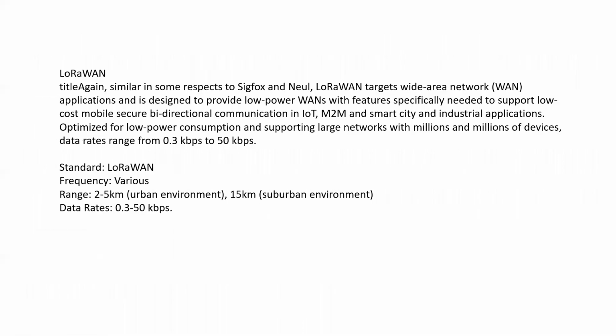Now coming to the next type of low power technology, which is also called LoRaWAN. The meaning of this is long range wide area network.